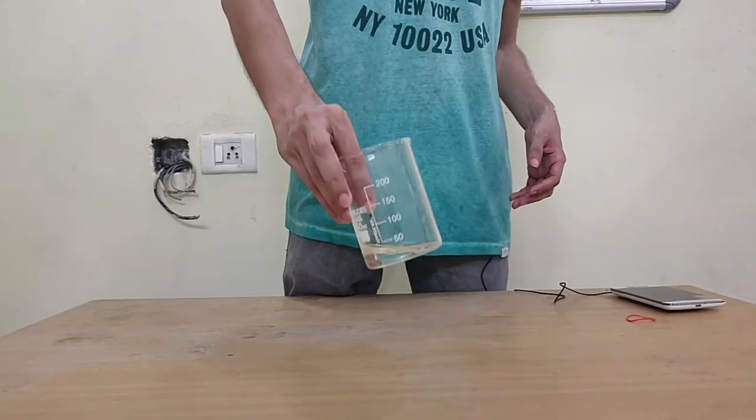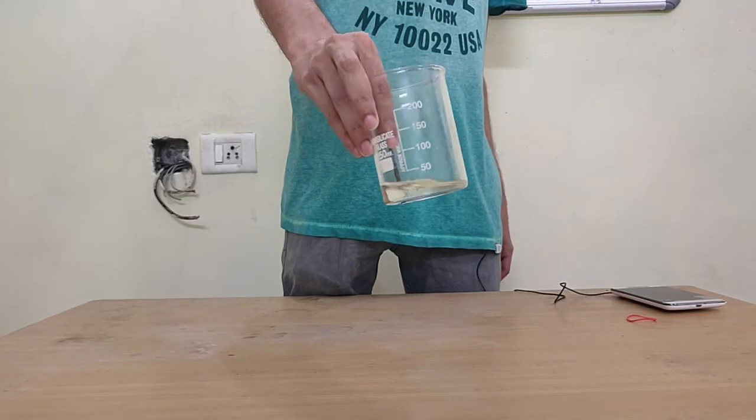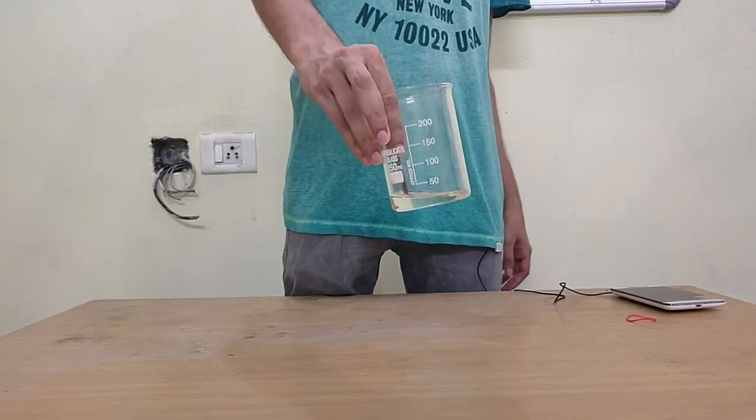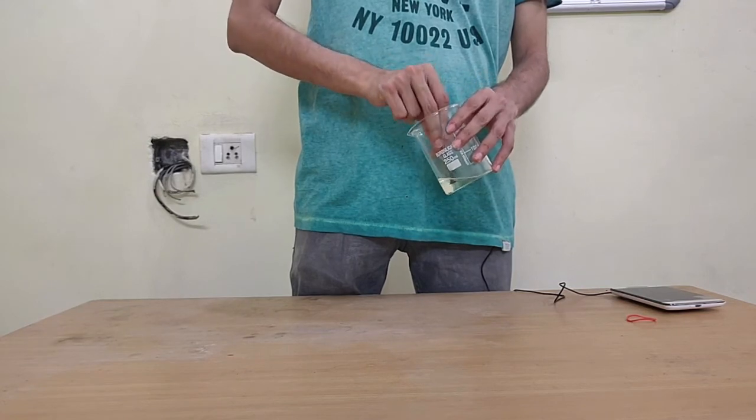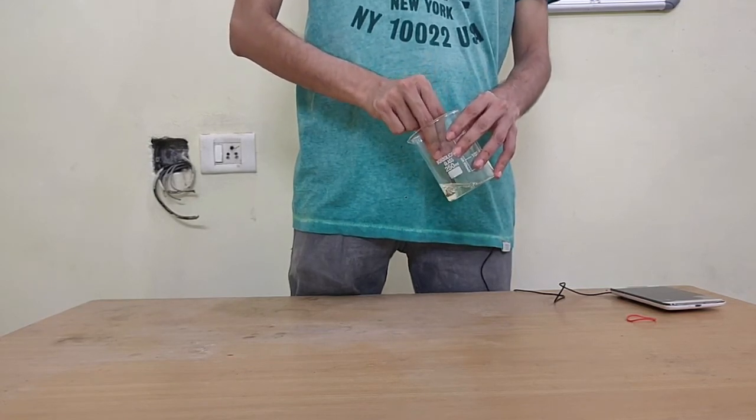Since it is a salt which is mixed in water, we'll call it an aqueous solution. If you're familiar with that word, we have discussed what an aqueous solution is.